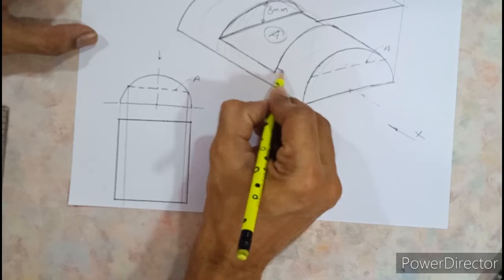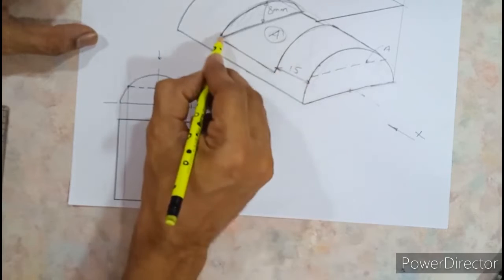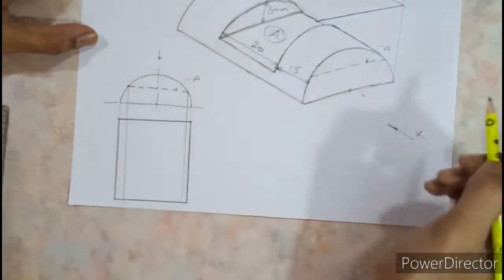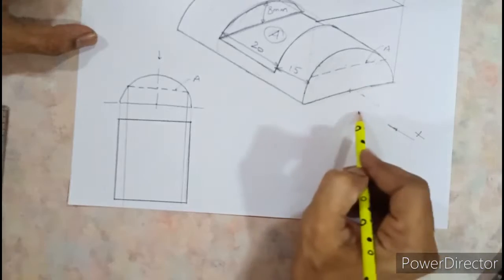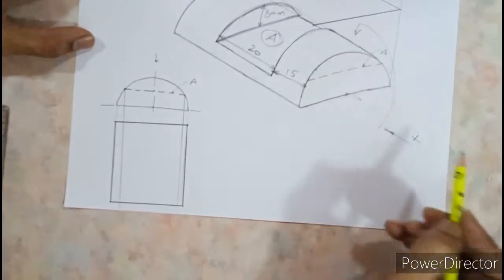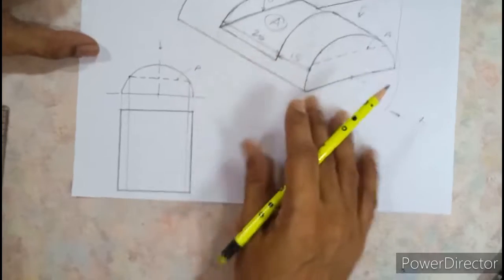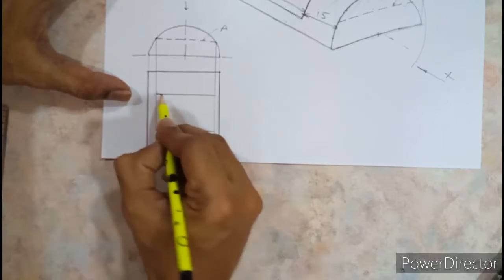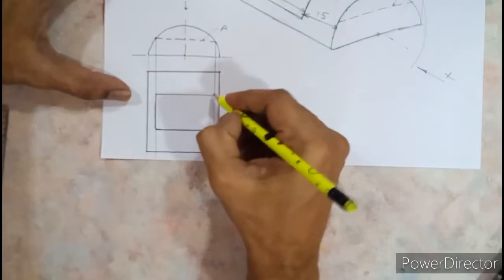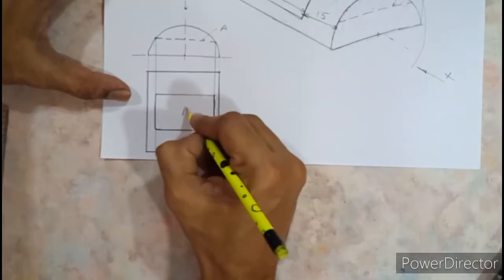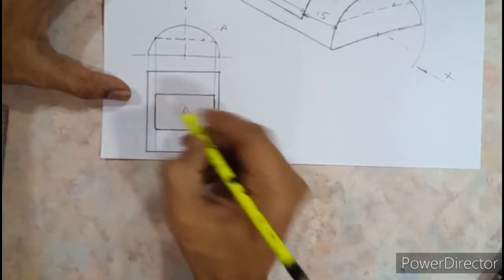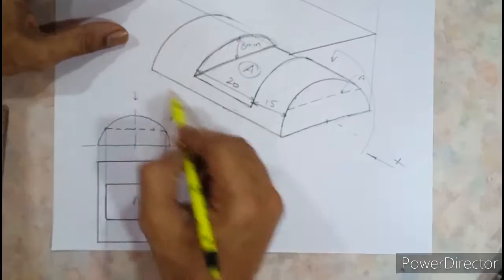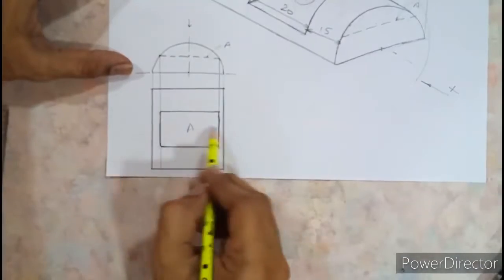Now assume that this dimension is say 15, and in between is the slot or the cutout, that is 20 millimeter. Front view is here. To look from the top view, you have to first leave 15 and then 20. So the same thing here: first leave 15, draw a line, then leave 20, draw one more line, and when you darken this portion, the in-between rectangle that you can see is your surface A. So the inner and outer rectangles are not connected, because if you look at this diagram, surface A is not connected to the outer one. That is how this portion is understood.